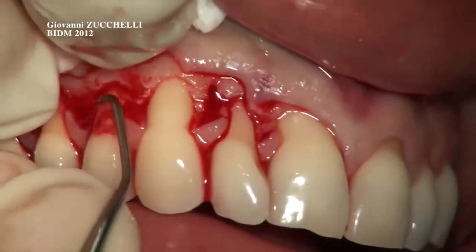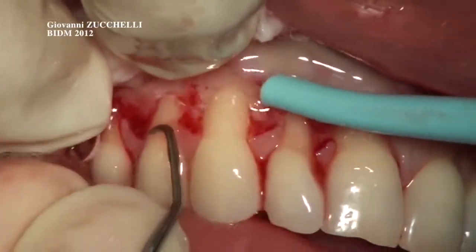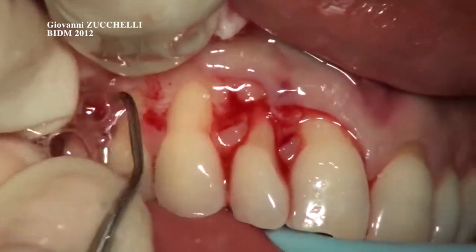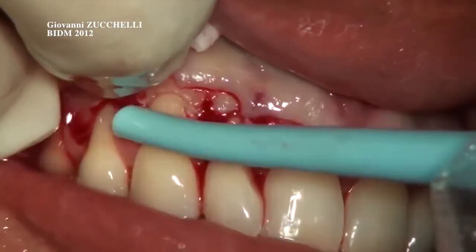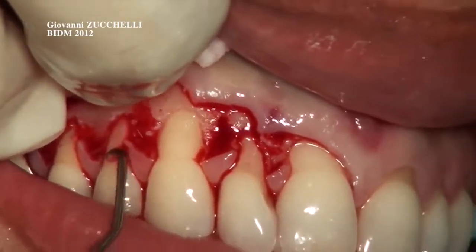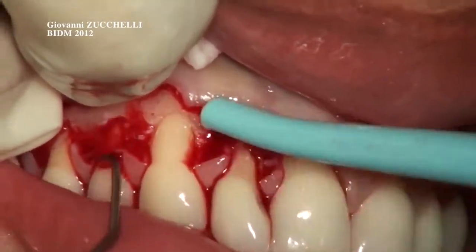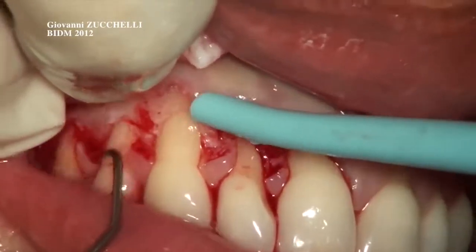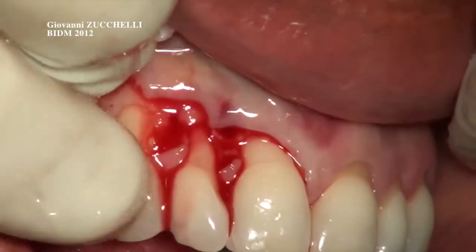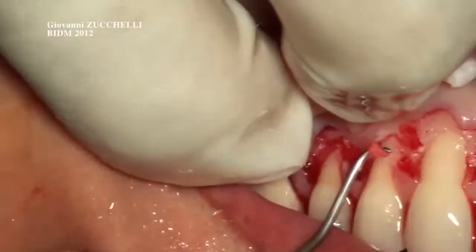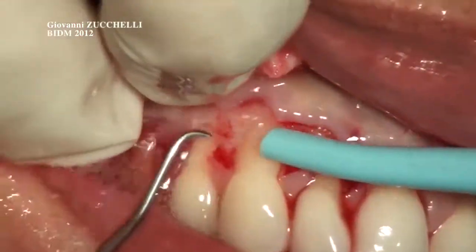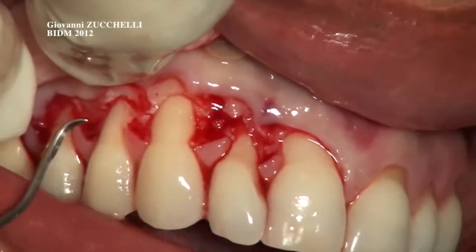Okay. And make root planing. A lot of saline is necessary, not too much, to maintain the roots clean, and at the same time not to accumulate too much smear layer inside the dentin tubuli. Obviously, please suction. Obviously. That's enough.